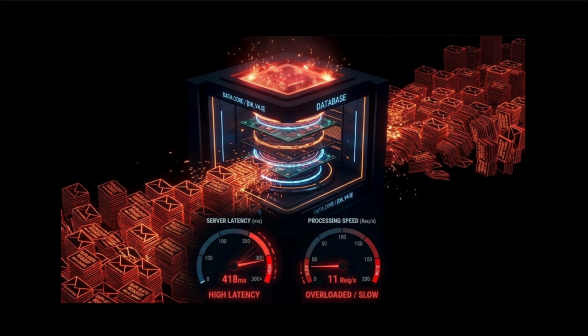The reason is that many application requests are asking for the same data again and again. For example, users may repeatedly request the same profile data, the same homepage content, the same trending products, or the same configuration values. If every single request goes all the way to the database each time, latency starts increasing, infrastructure costs rise, and the system becomes slower under the load. This is exactly where Redis changed everything.